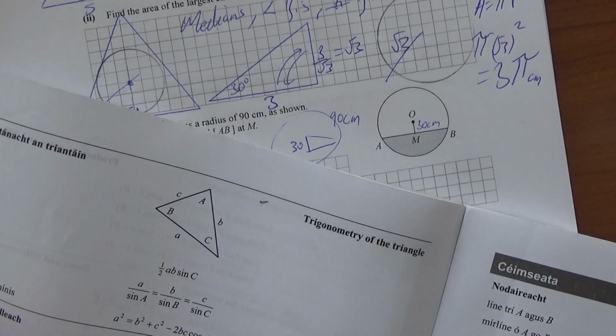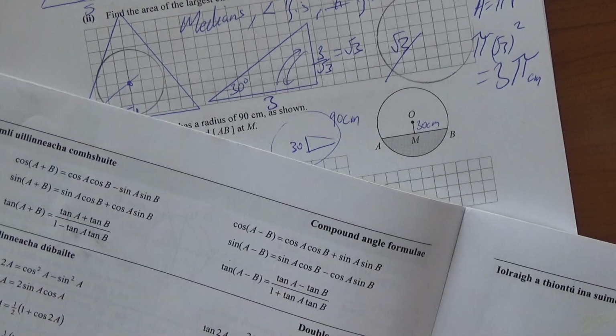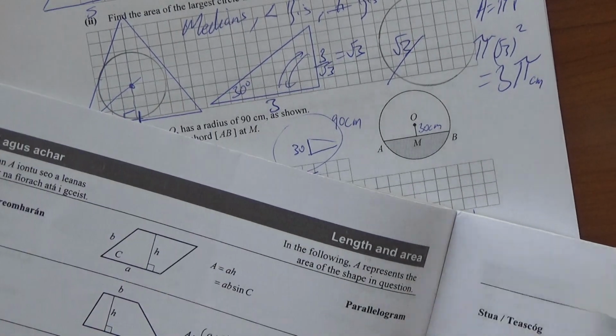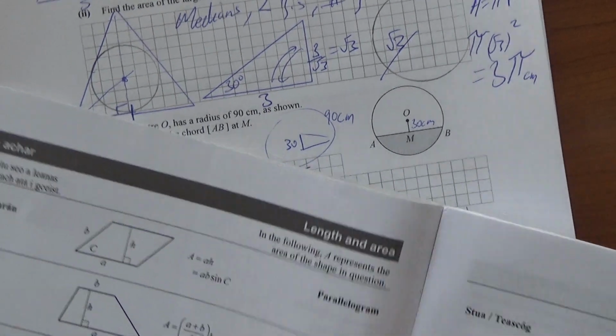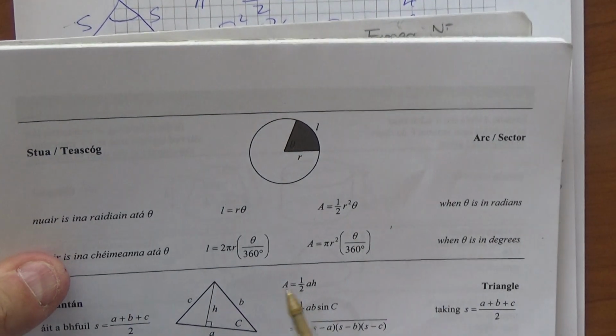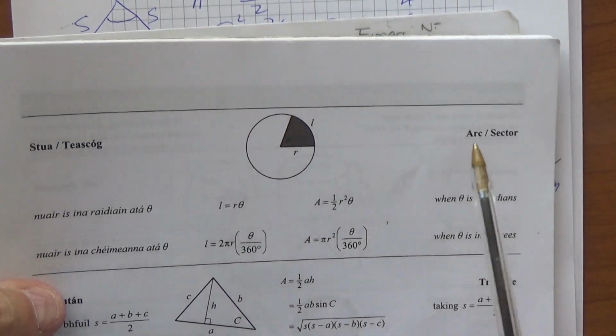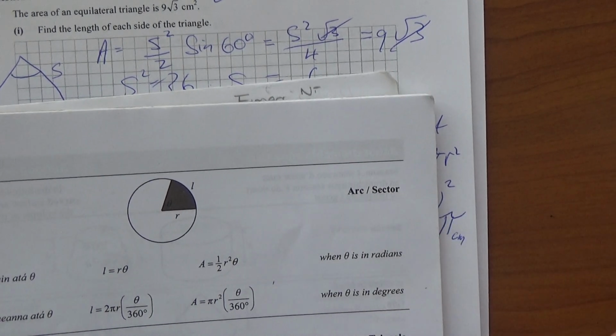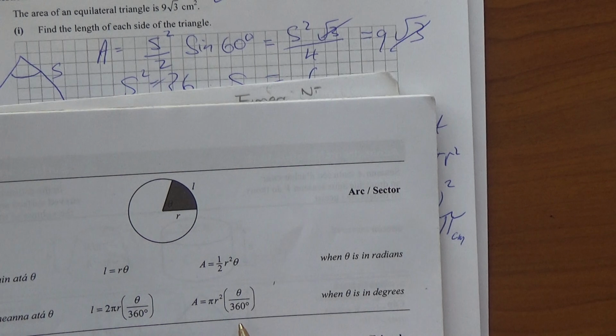Where do I need to go now? Think back here. Okay, page 9. So I could also just take the sector area. Look at this, arc is on the left, sectors is on the right, radians is on the top, degrees is on the bottom. So I could use pi r squared theta over 360.